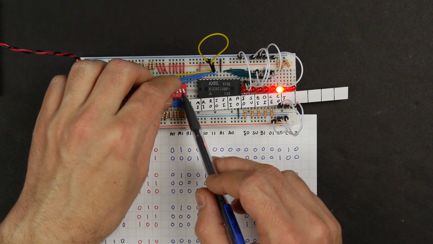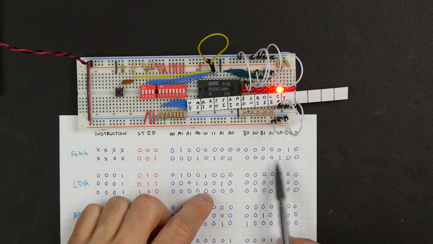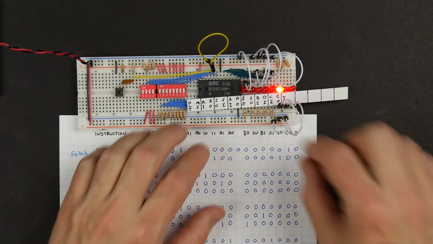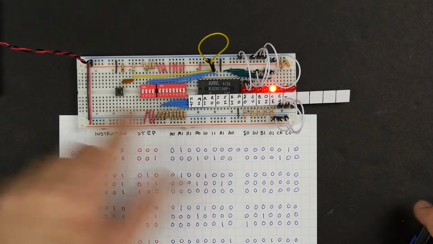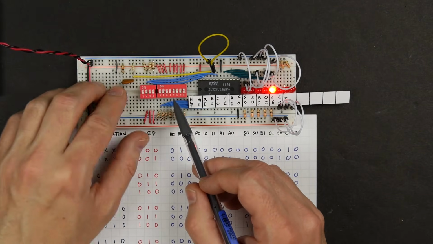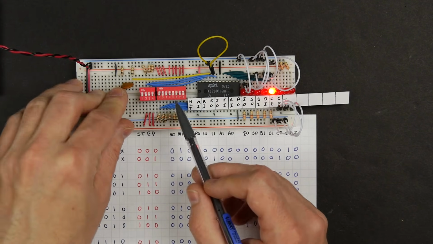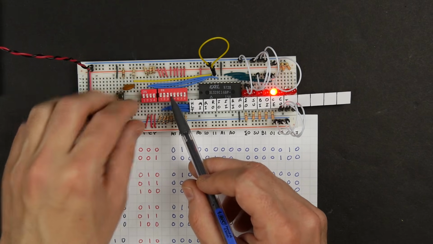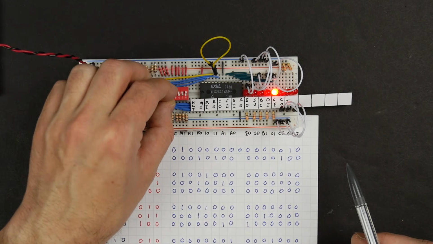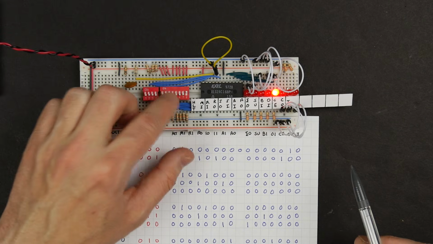We'll do the same thing for step 1, where we want the counter enable to be set. So counter enable set for step 1, and again, we'll cycle through all of the different instructions, because we don't know what's going to be in the instruction register for the first 2 steps of the instruction cycle. So there we go. I think I've got all those programmed correctly.